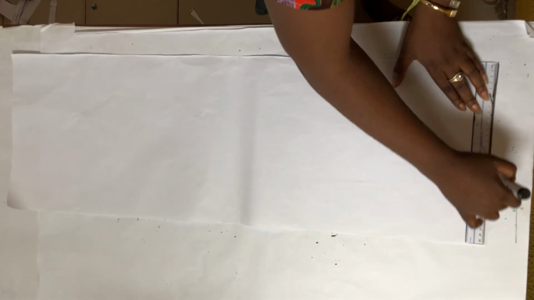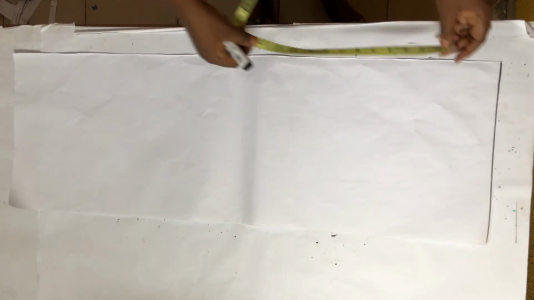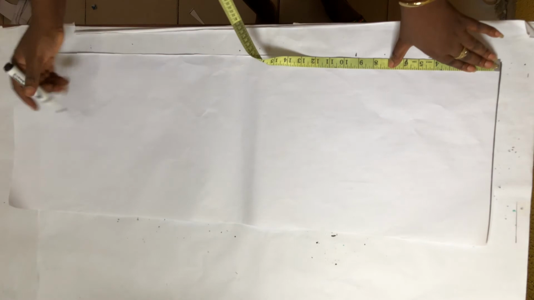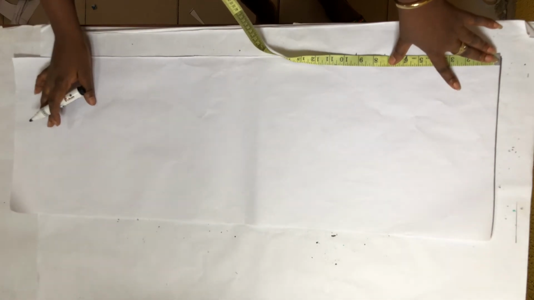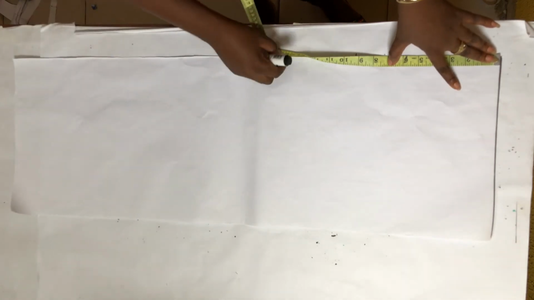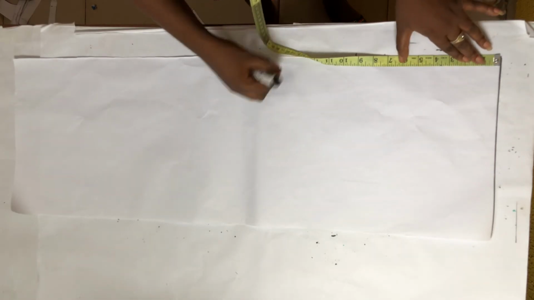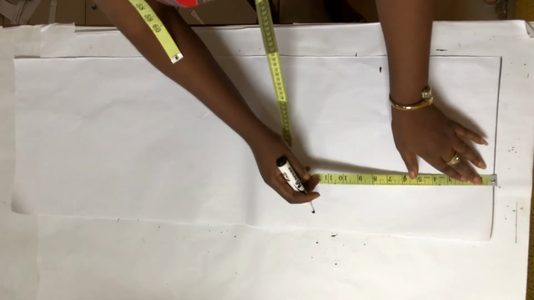For the back piece, I'm going to draw a line here as my starting point. From the line, I'm going to measure my armhole depth. That is 7.5 inches.